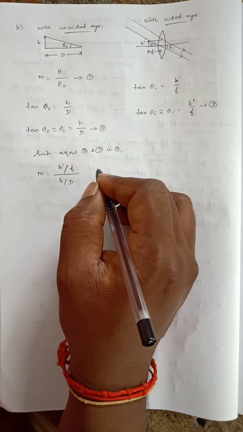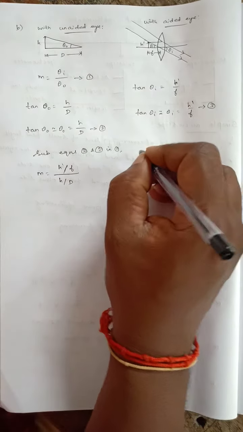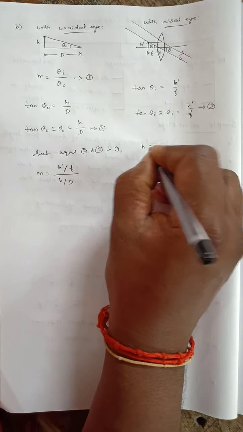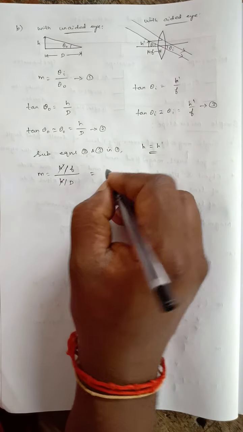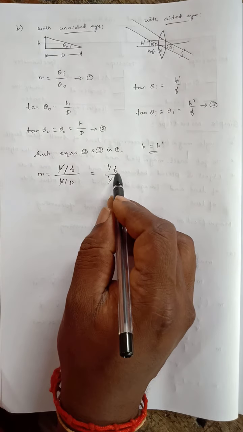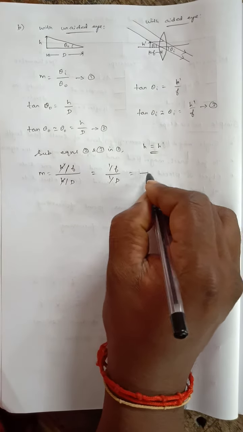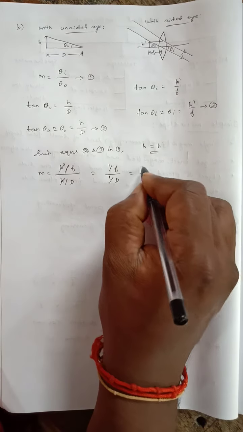In these cases the height of the object and the image are the same. Let h dash be equal to h, so you can cancel these two. So we have 1 by f divided by 1 by d. The f is in the denominator and d is in the denominator, so d goes as the numerator, giving d by f.